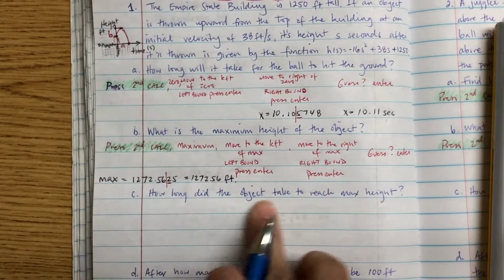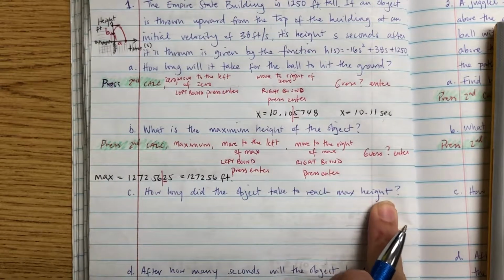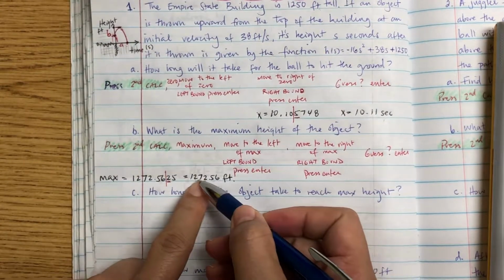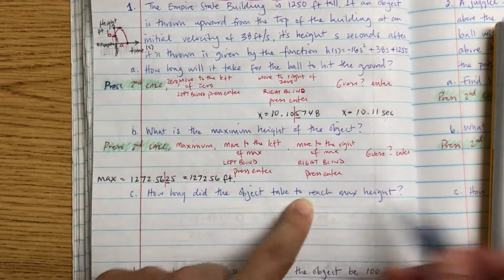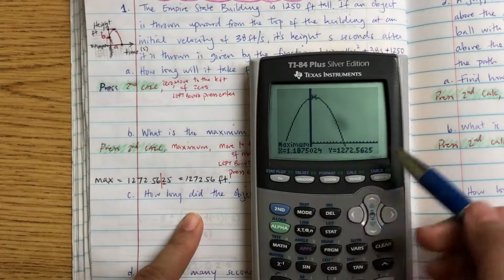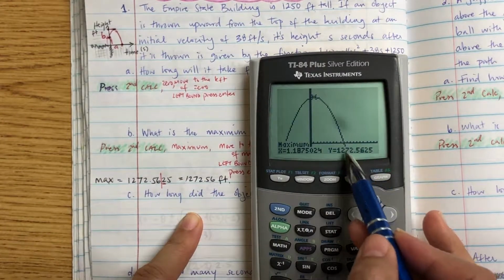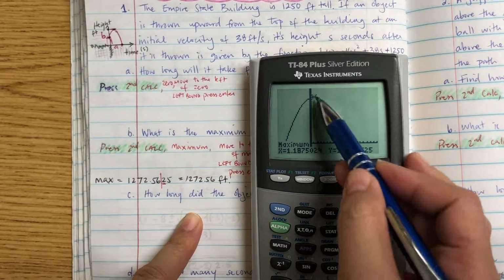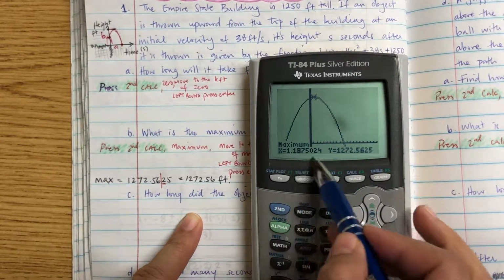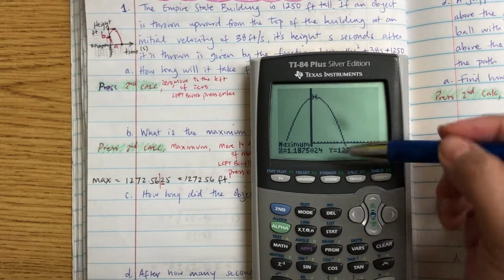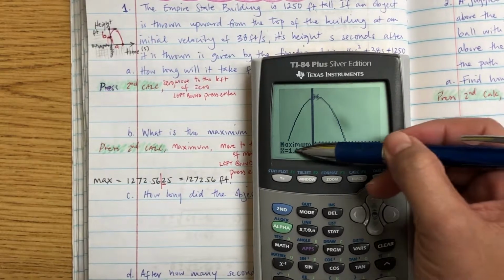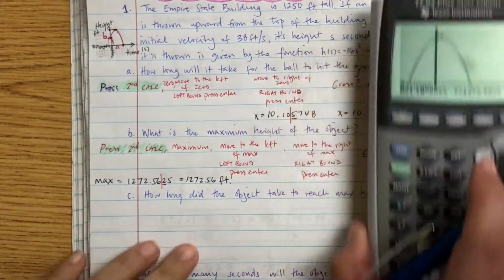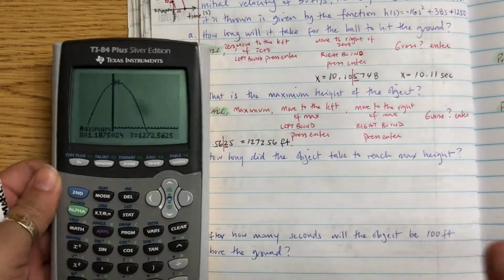Then the question is, how long did the object take to reach maximum height? So now you reach the maximum height of 1272, right? How long did that take? So how many seconds did it take? Well, we already have the answer here, because this is your y value and this is your x value, and x value is in seconds. So it's saying when y is this, x is this. So that's 1.11 seconds. So that one you don't even need to calculate, it's already there.